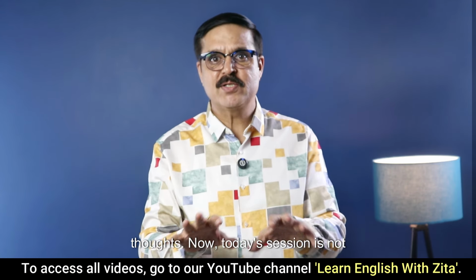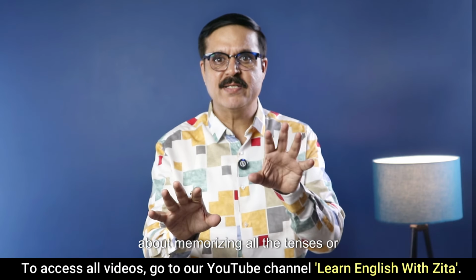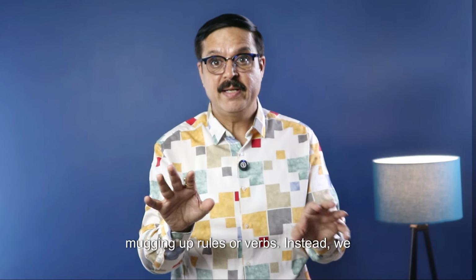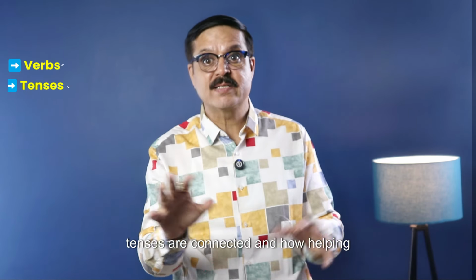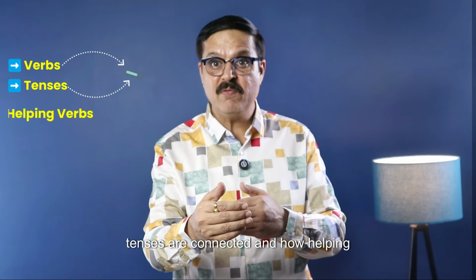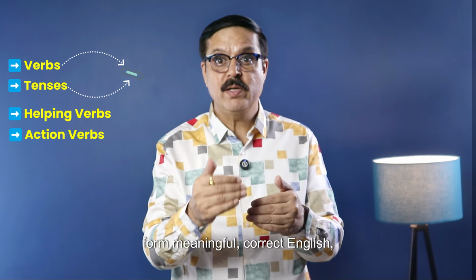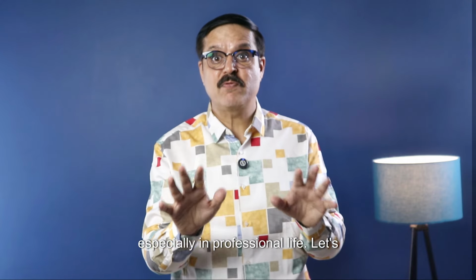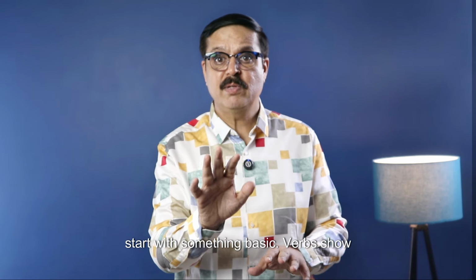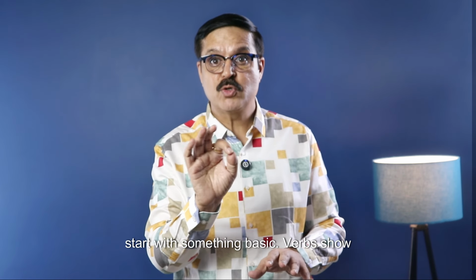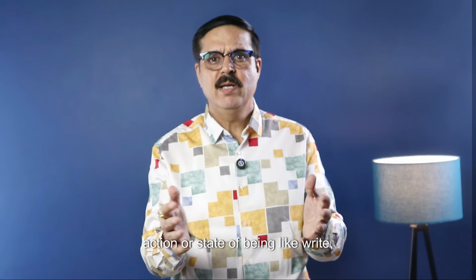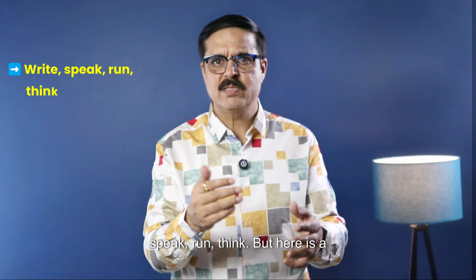Now, today's session is not about memorizing all the tenses or mugging up rules or verbs. Instead, we are going to understand how verbs and tenses are connected and how helping verbs and action verbs work together to form meaningful, correct English, especially in professional life. Let's start with something basic. Verbs show action or state of being, like write, speak, run, sing.